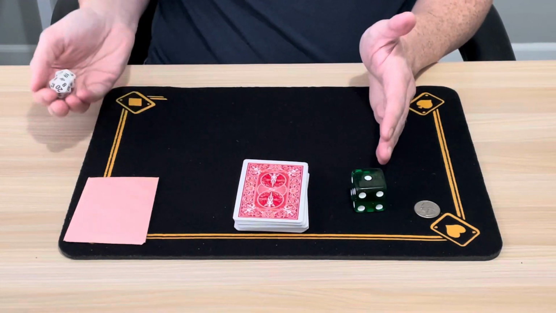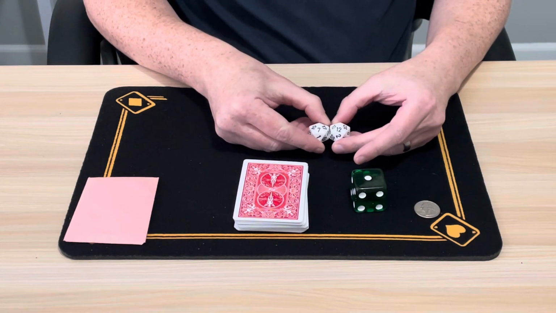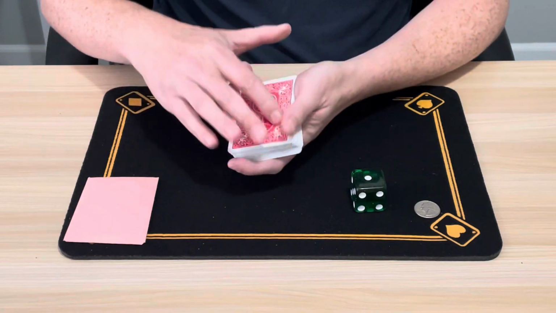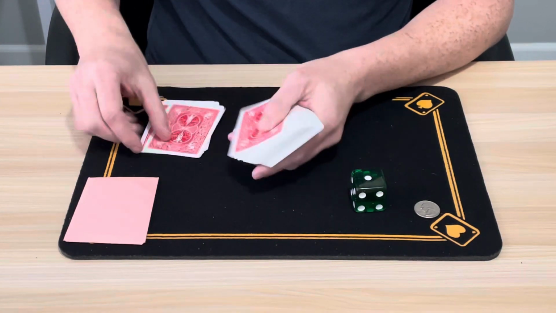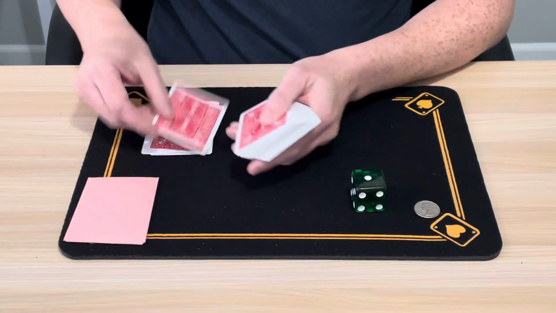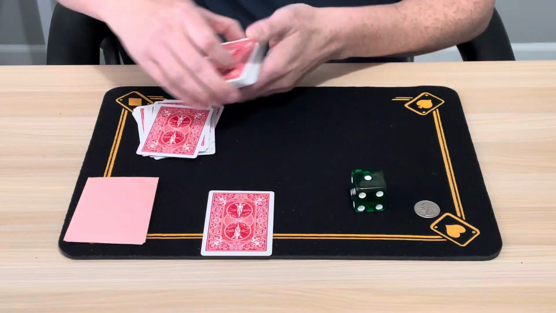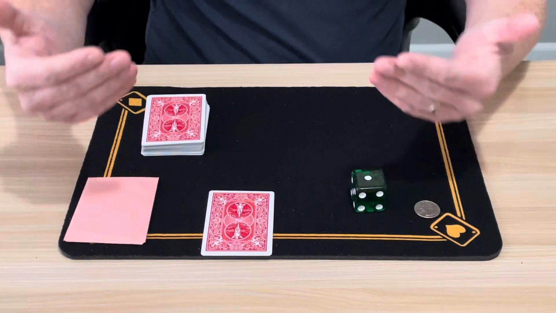So I'll roll these two dice here, and we have a 12 and a 7, which totals 19. So let's say the spectator gives me the number 19. So we'll count down to the 19th card. 1, 2, 3, 4, 5, 6, 7, 8, 9, 10, 11, 12, 13, 14, 15, 16, 17, 18, 19, right there.